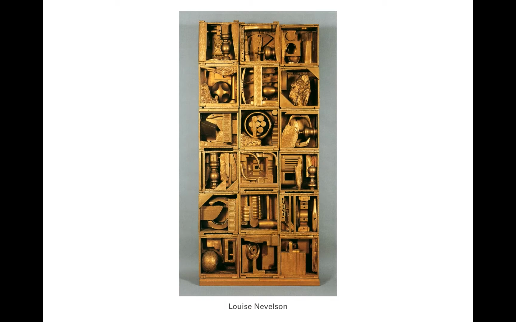Sculpture from Louise Nevelson shows another approach you could take, which is a kind of cellular system filled by variants. In other words, the cellular system is loosely based on a grid, although as you can see it's not quite a precise grid. And the container is then used to array a series of heterogeneous objects within it.